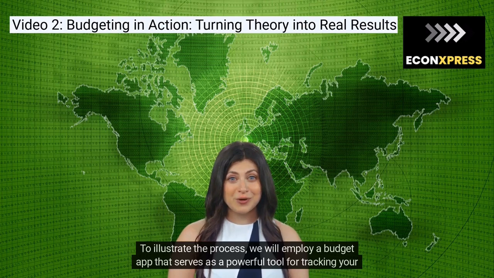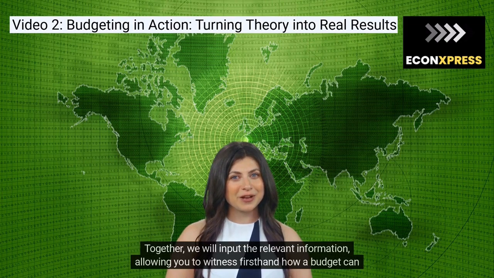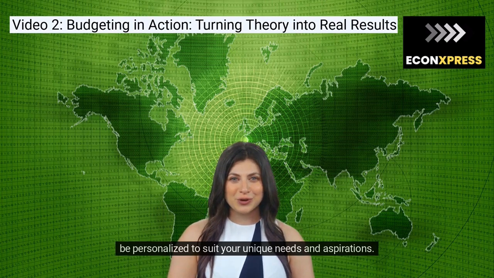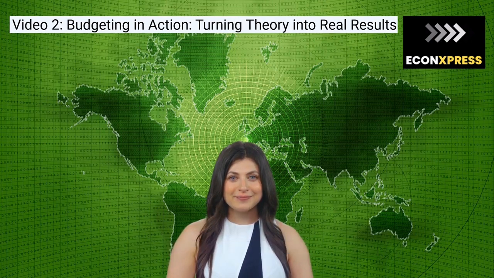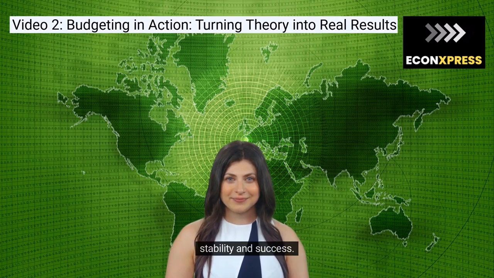To illustrate the process, we will employ a budget app that serves as a powerful tool for tracking your financial progress. Together, we will input the relevant information, allowing you to witness firsthand how a budget can be personalized to suit your unique needs and aspirations. By following our demonstration, you'll gain the knowledge and confidence to forge your own path towards financial stability and success.